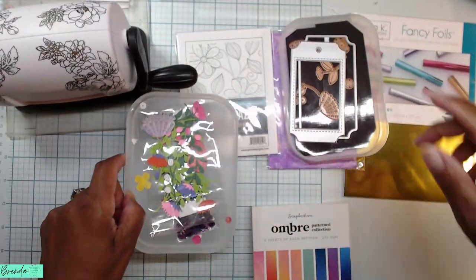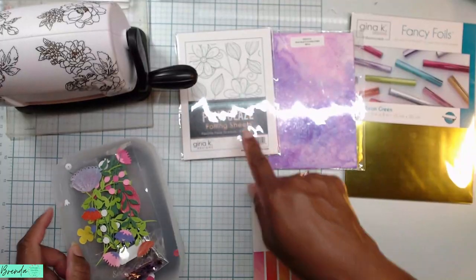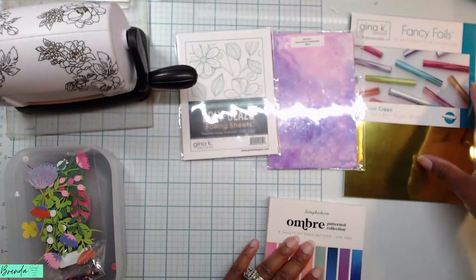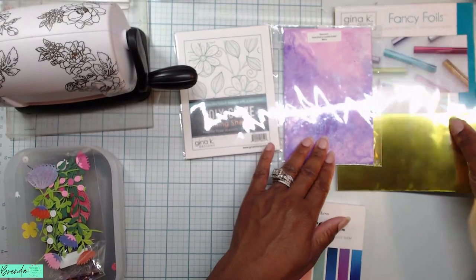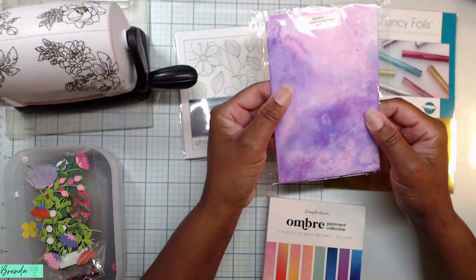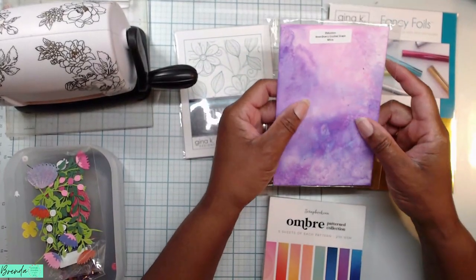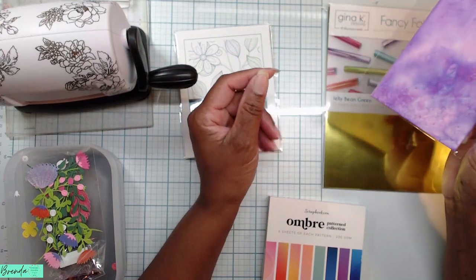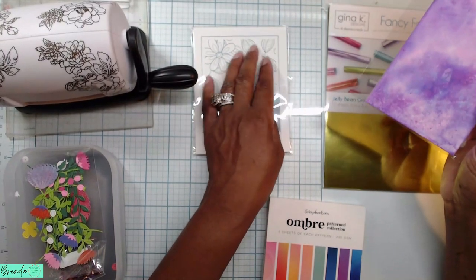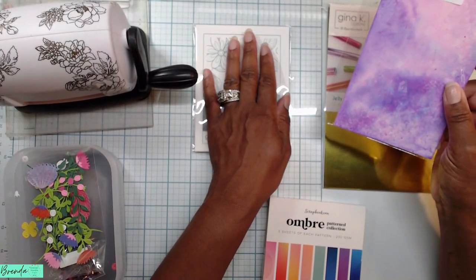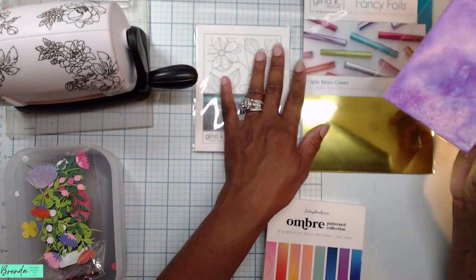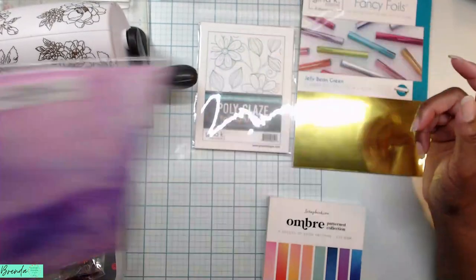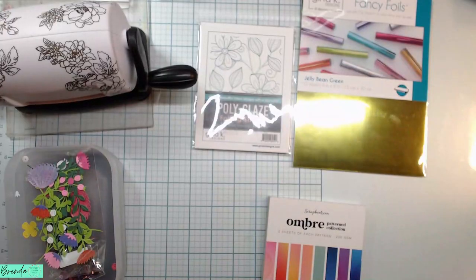And then I thought I was going to do a poly glaze, this flower background. I have a choice. I could use something like this, like the background for the back of the tag. But I think I'm going to do the poly glaze and turn that into the background just because I want to. But I could use this. So this is a contender.